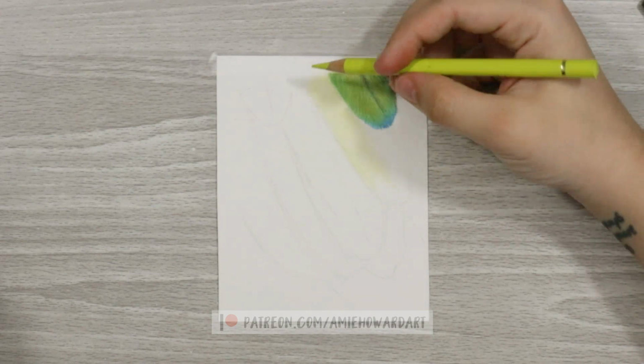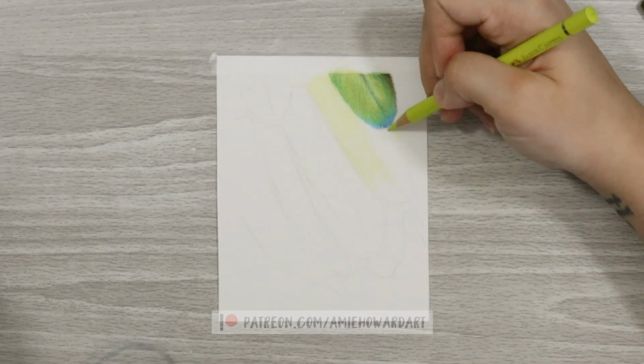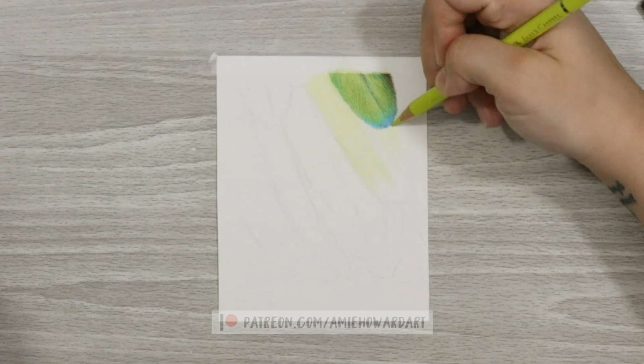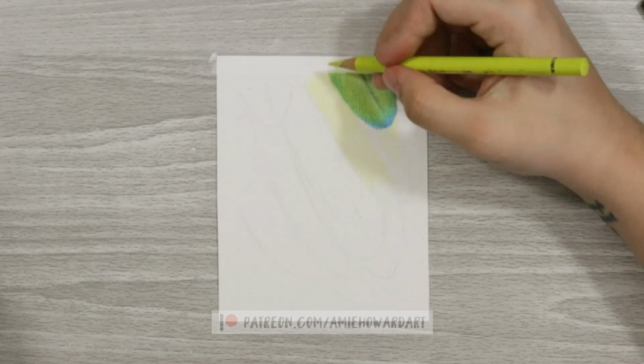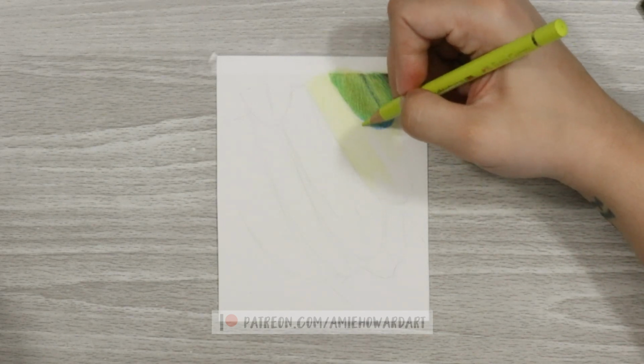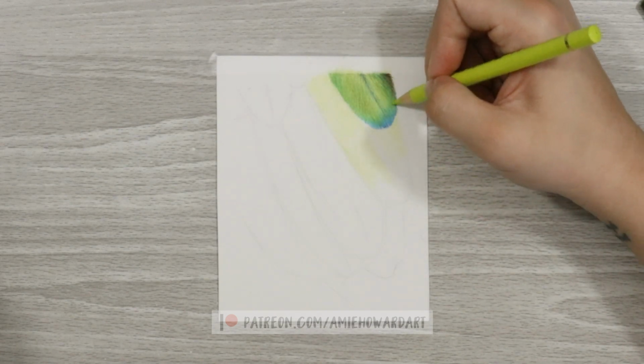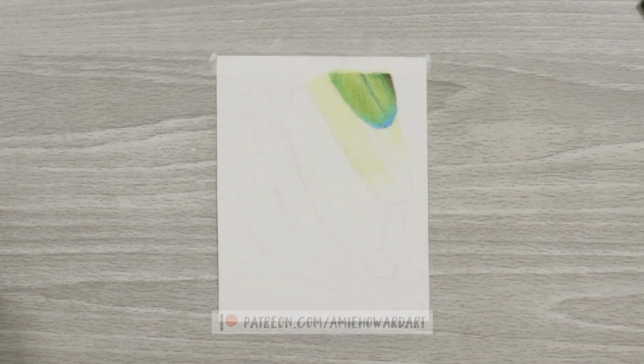I'm going to leave the end again for the blue. There's a little bit more blue dotted throughout this as well, so I'm going to pretty much just shade this right hand side half all with the blue and blend it really nicely into the green.